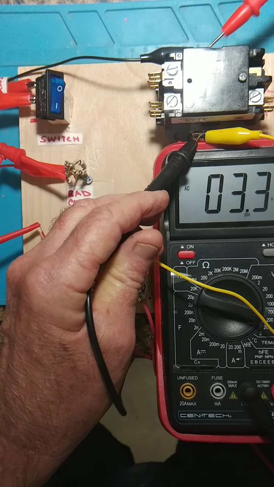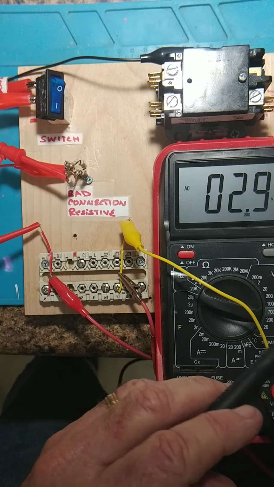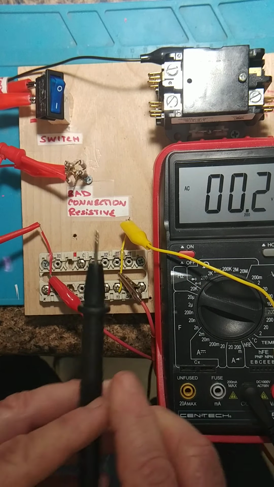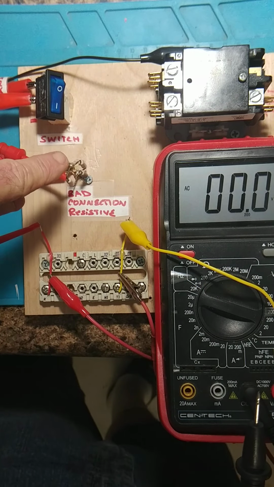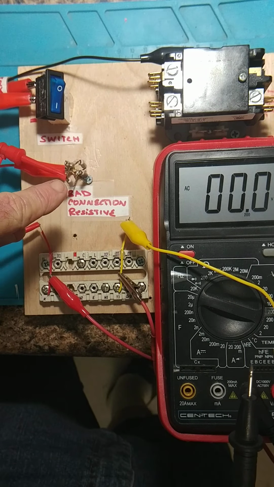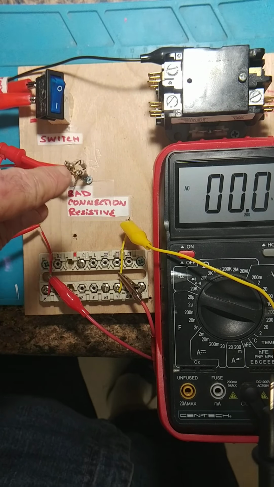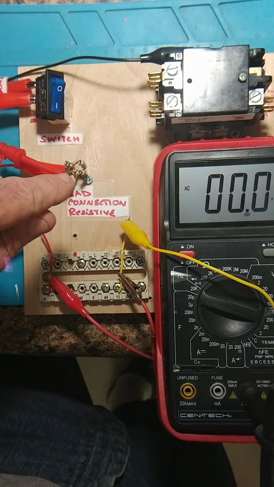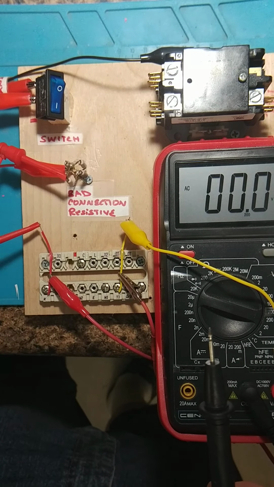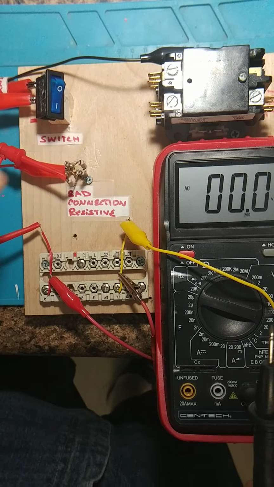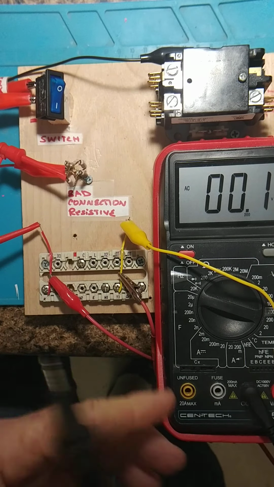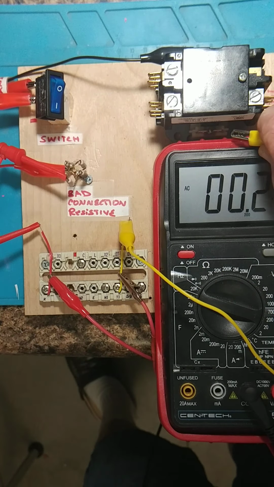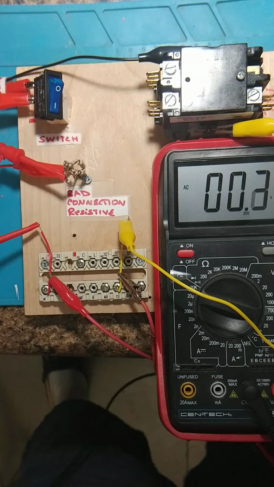Now, why is that? It's because when I close the circuit, current is flowing through this poor connection. That poor connection is going to drop voltage, and it's dropping 25 volts across it. And I'll show you that, because I'm going to connect this back up, right?